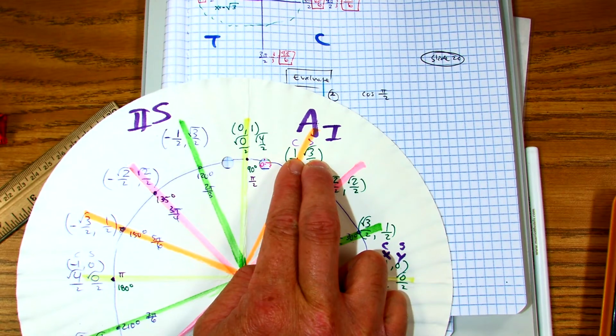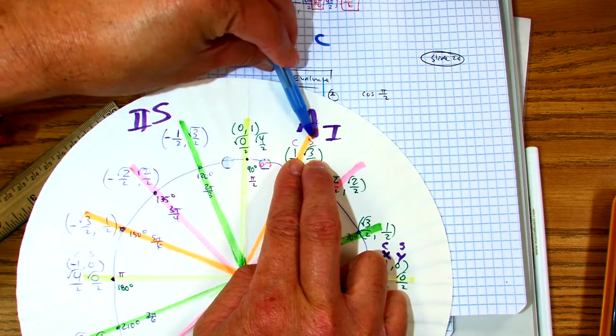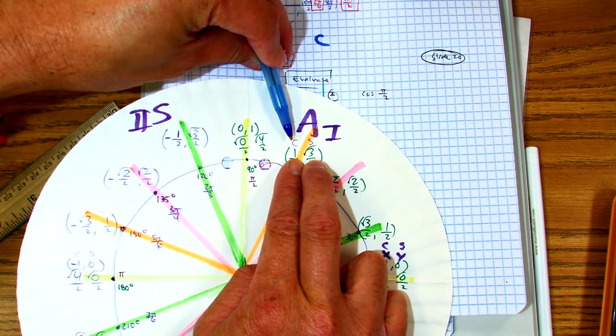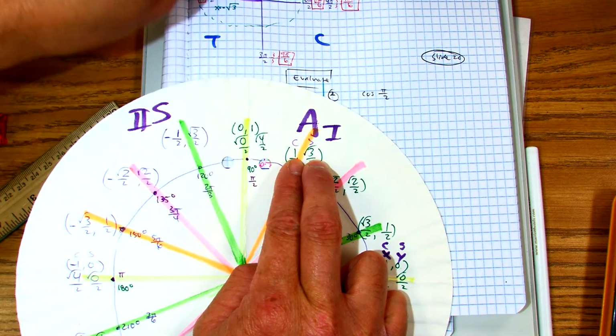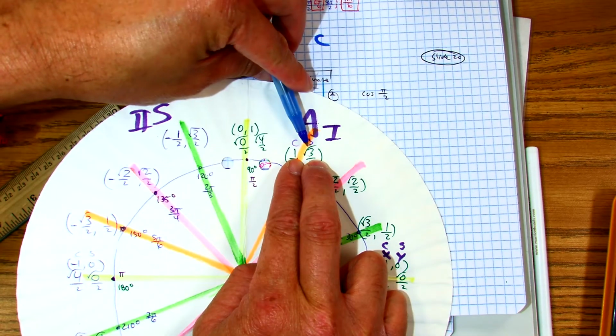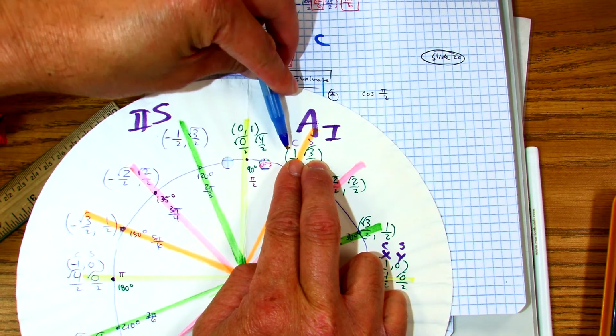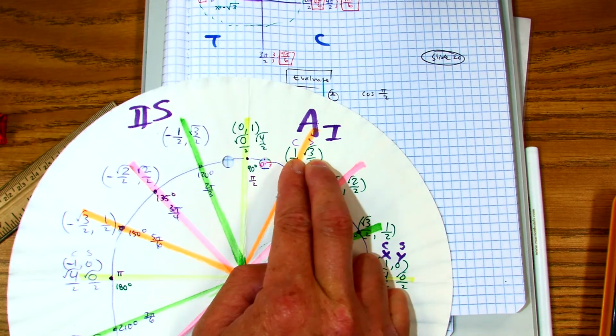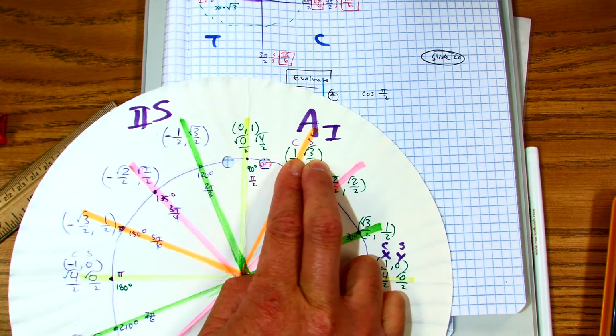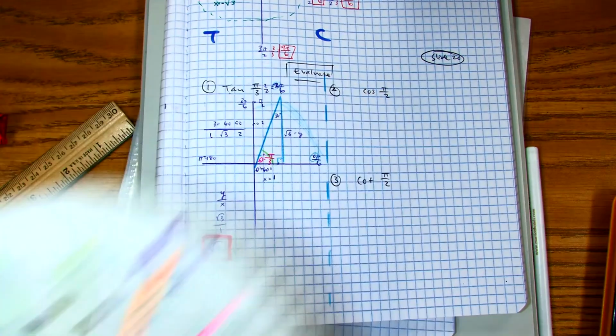Now, this also tells us something we're going to learn in 2 weeks. This is the quotient identity. Sine divided by cosine is equal to tangent. You don't need to know that. What you do need to know is that you can find the y over the x to get tangent. At pi over 3 it is radical 3. Okay? Let's try cosine of pi over 2.